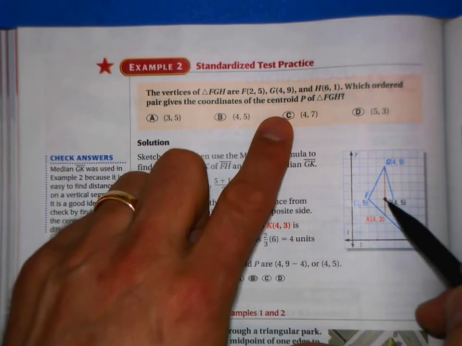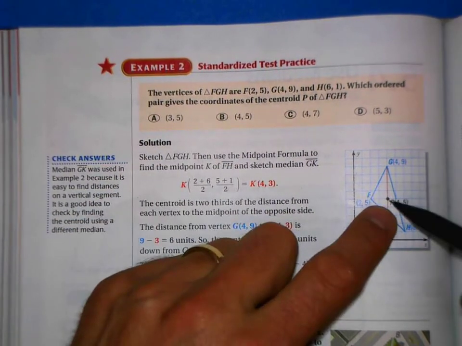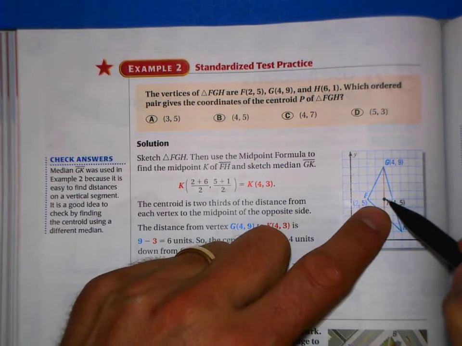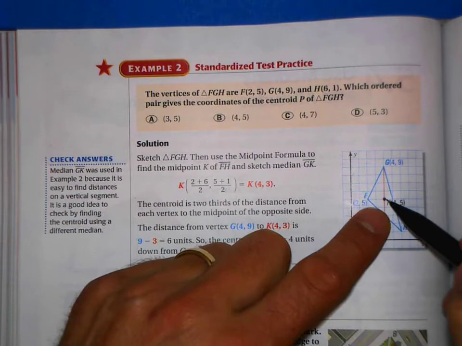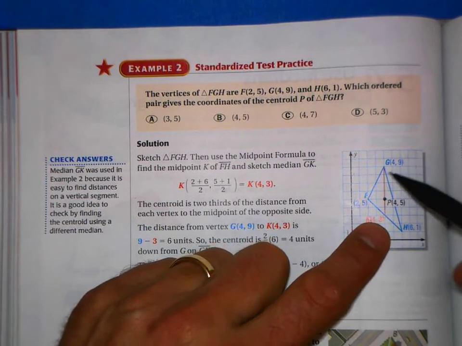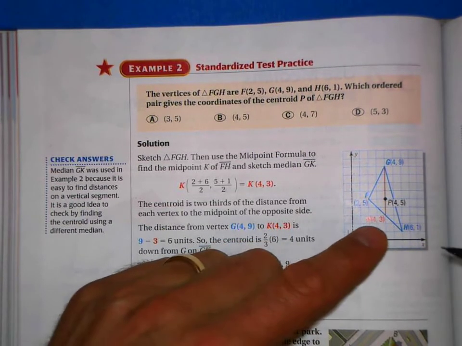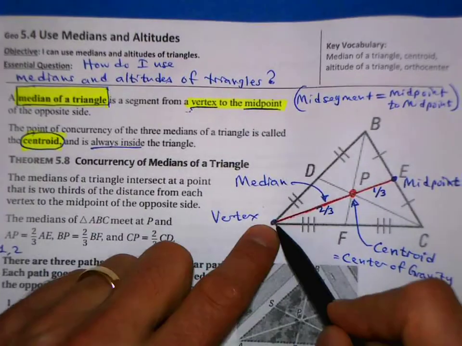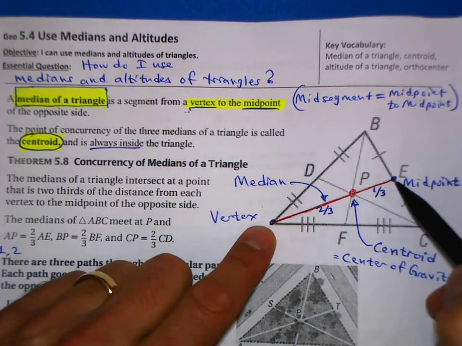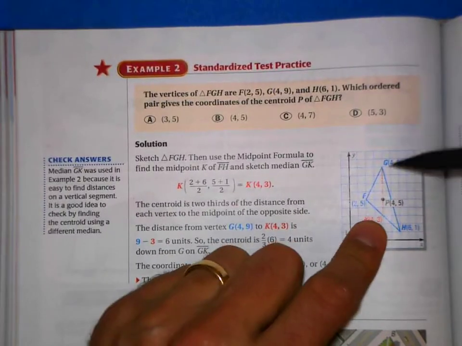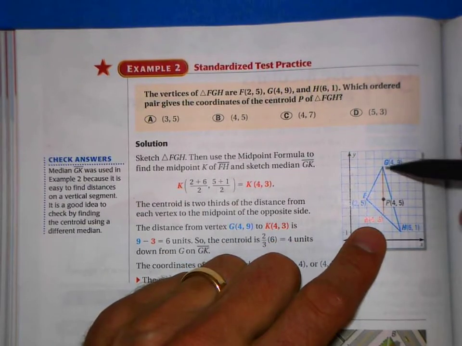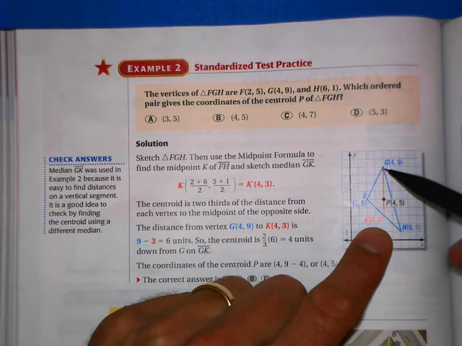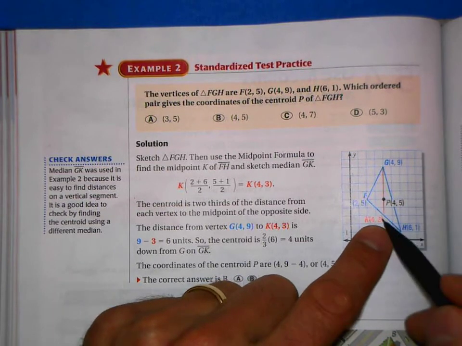So what is the centroid again? Well, you can think of center of gravity. That's good, but how is the centroid created? It's created by medians, the point of concurrency of the medians. And what do medians do again? That's right. They go from the vertex to the midpoint. I already have the vertex here, but how do I figure out where the median goes from that vertex? Well, it goes across to the midpoint.